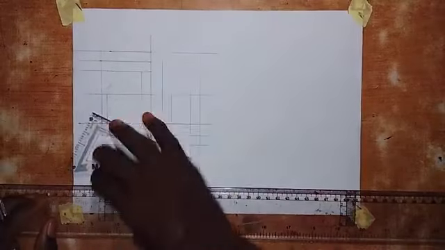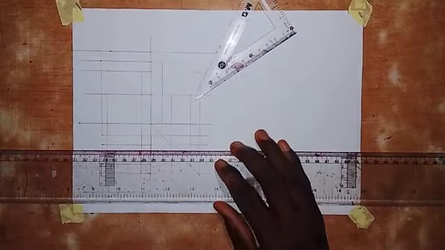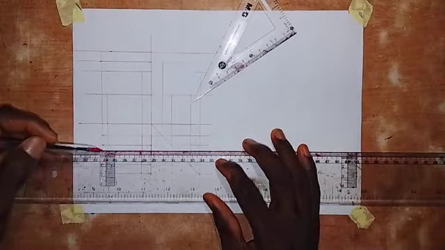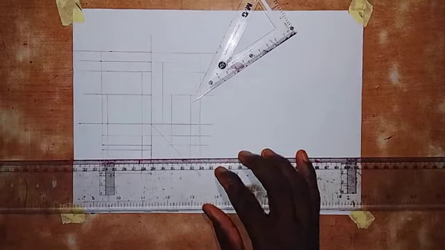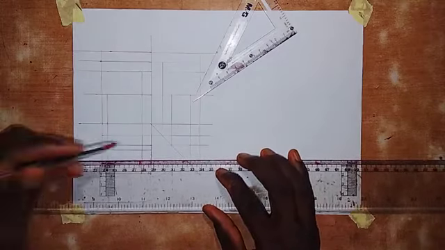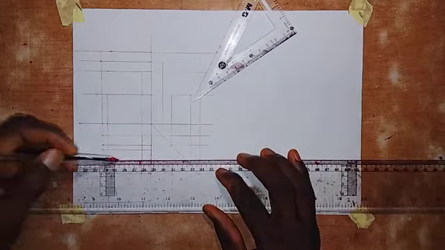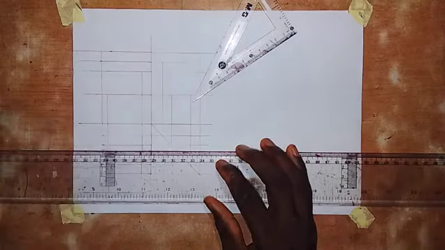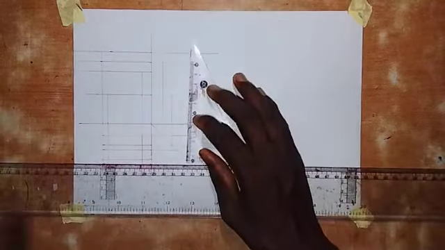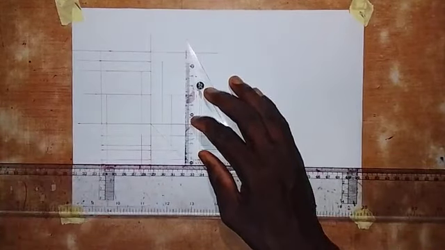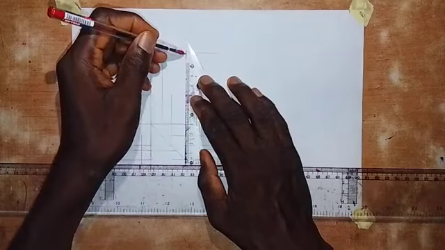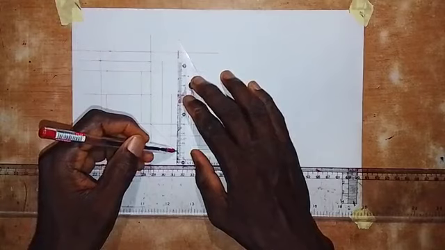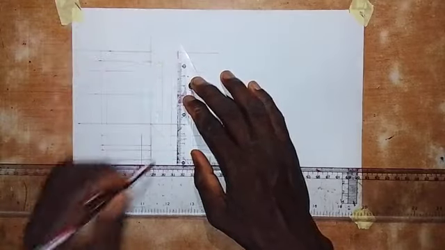Then I'm going to draw a horizontal line from here to here. Then I'll also draw a horizontal line from this point to this point. I'll need to extend it here, and I also need to extend this to touch this. Then I will come to this point and draw a vertical line up like this. Then come here, I will draw a vertical line up here like this. Okay, so we have this.